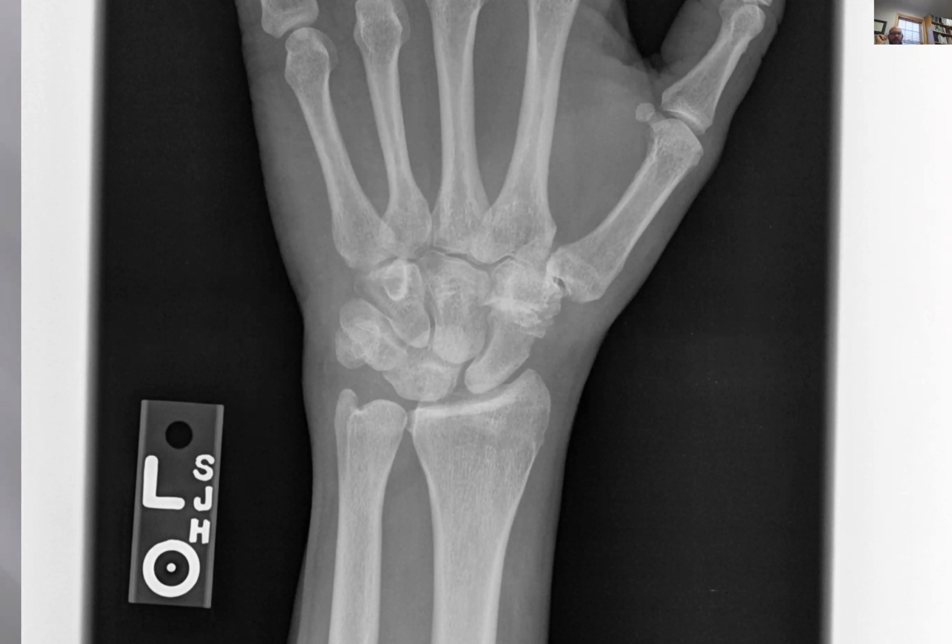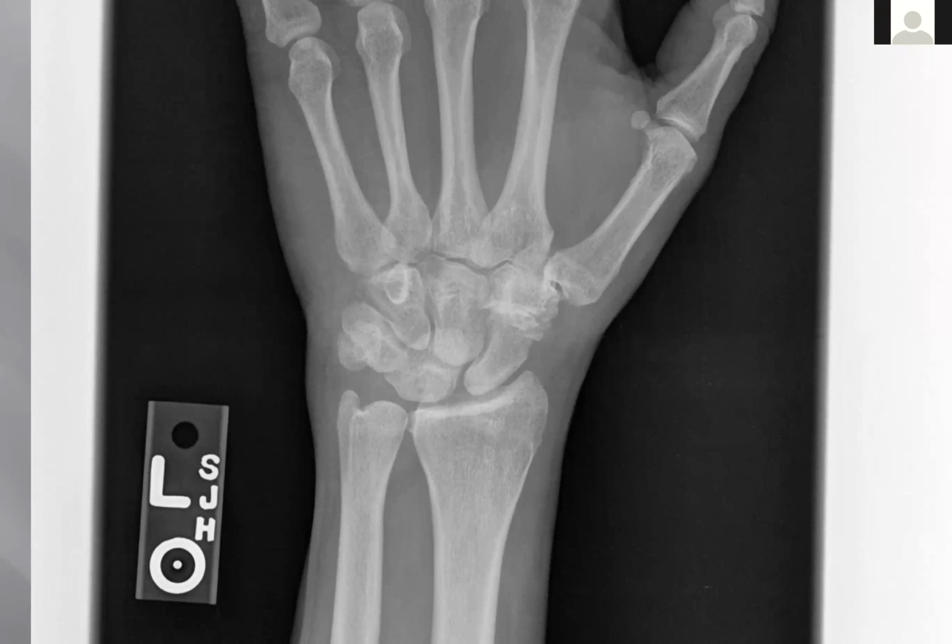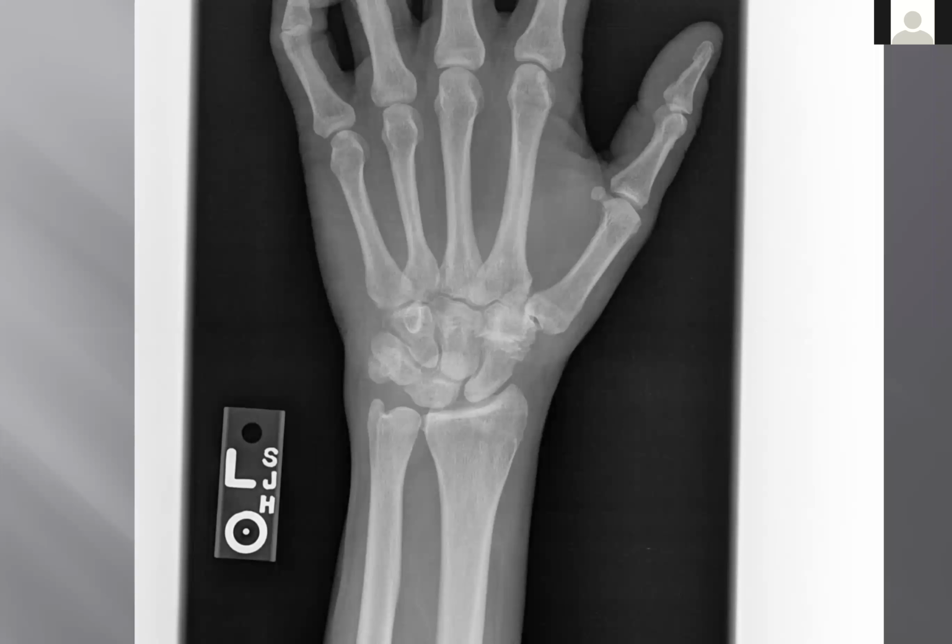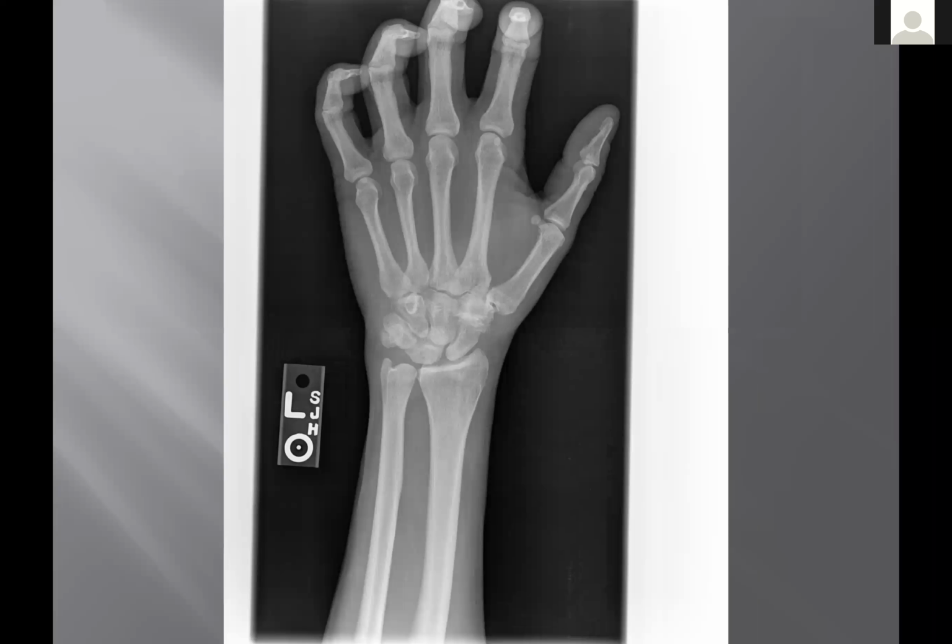Now look at the appearance of the lunate. How might you describe that? It would probably end up being a dislocated or a perilunate dislocation, but it looks like it's either volar or dorsally displaced and rotated. Okay, so I'm going to just outline this lunate, and you see that the lunate kind of overlaps.